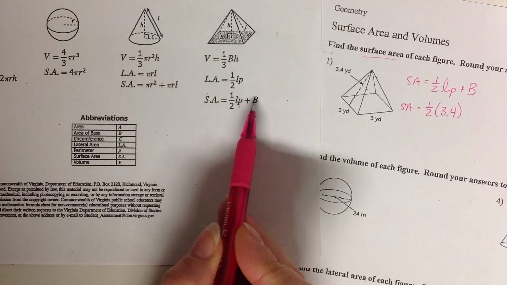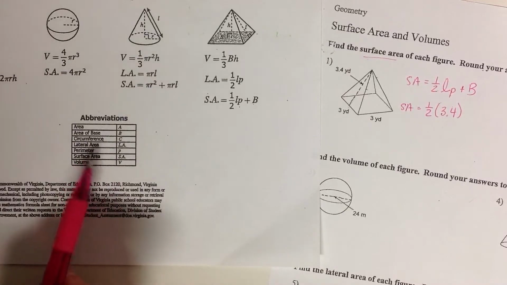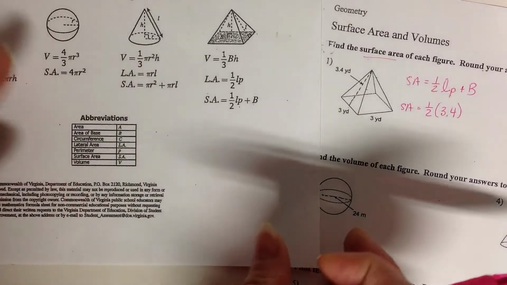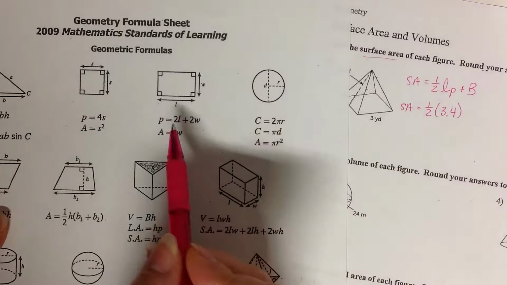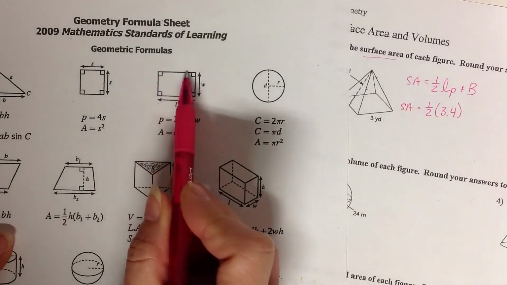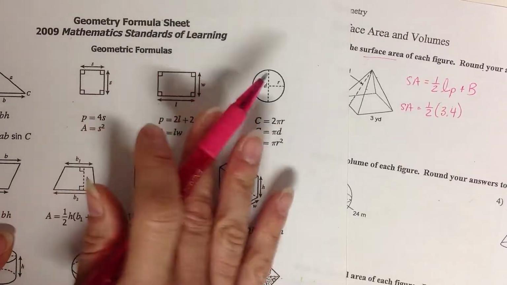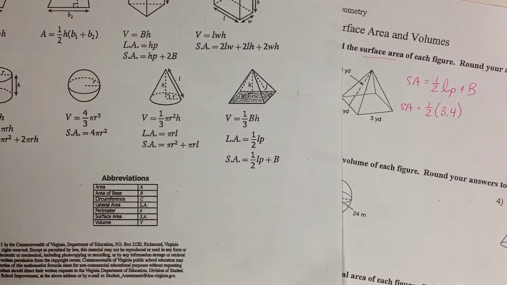Now both P and B are in the box. P though just says perimeter. Now that doesn't make any sense to me in a three-dimensional object. Up here, if I'm looking at, say, my rectangle, I understand what that is. 2 lengths plus 2 widths. Perimeter is distance around a flat two-dimensional object. But in a pyramid, what does that mean?